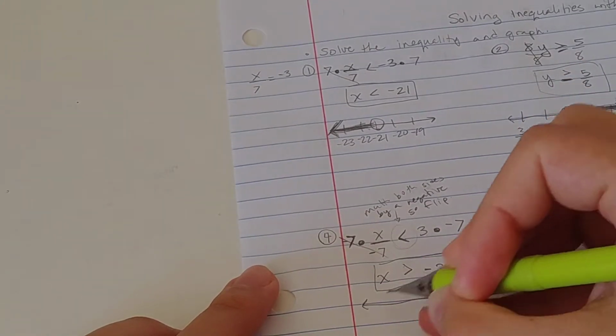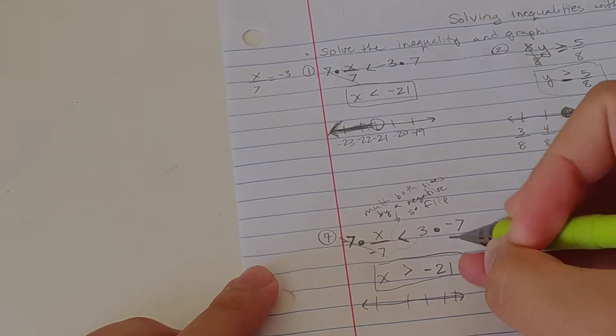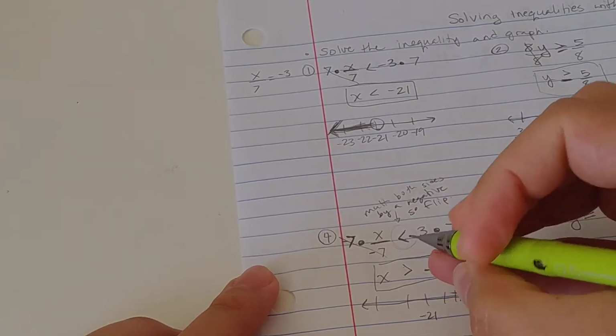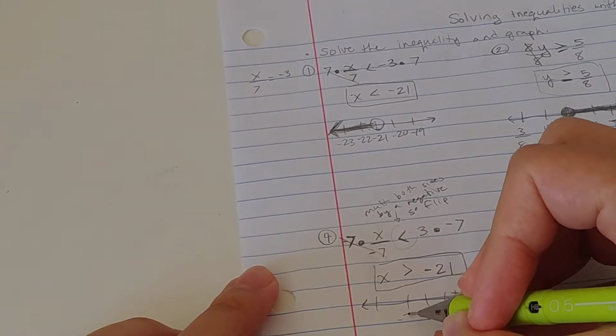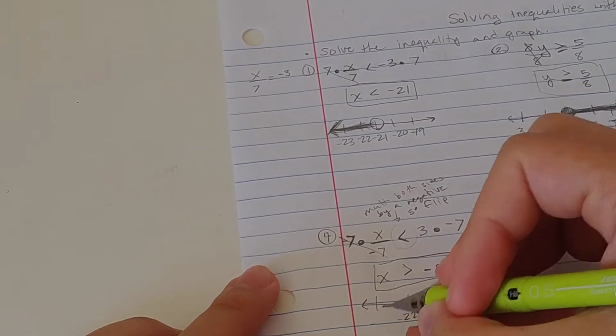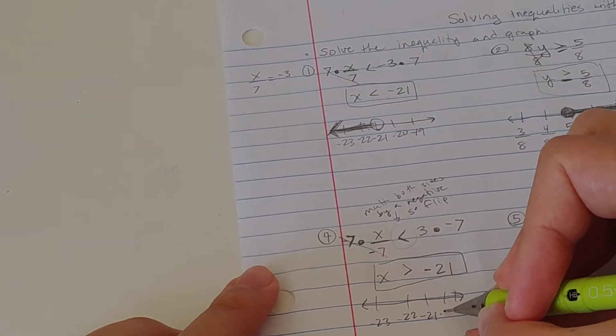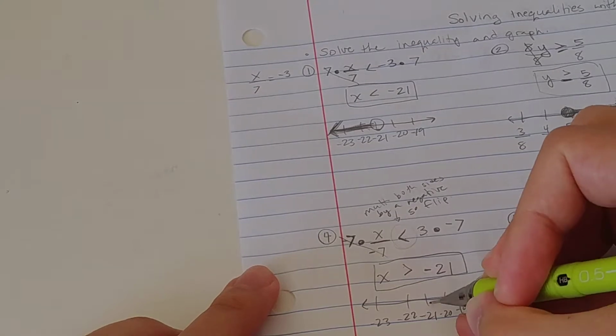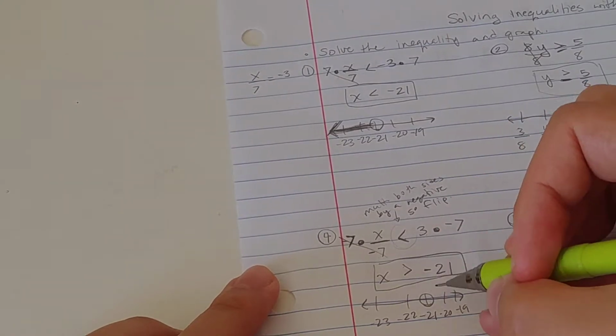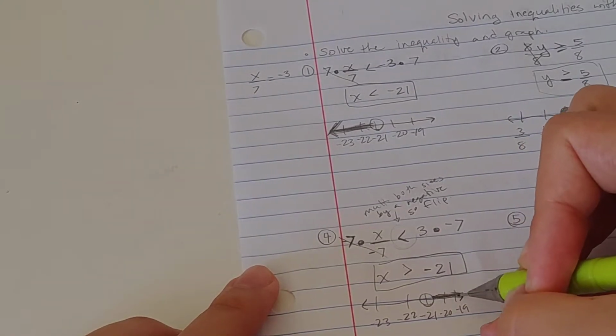And let's graph that. Oh, that's horrible. Okay, so -21, smaller than -21, -22, -23, -20, and -19. Circle it, open circle, and this time it's going to be shaded to the right.